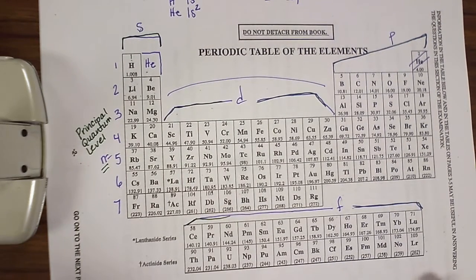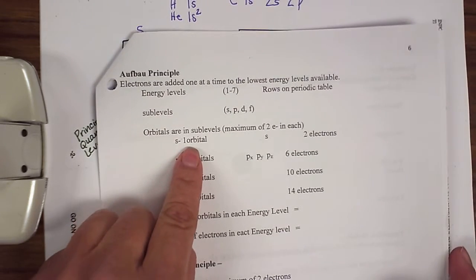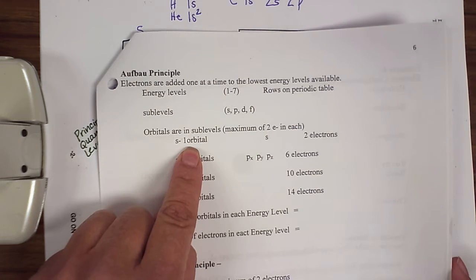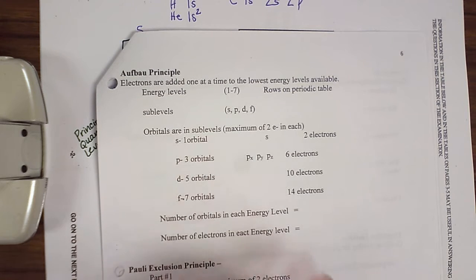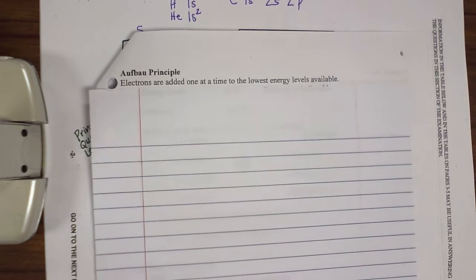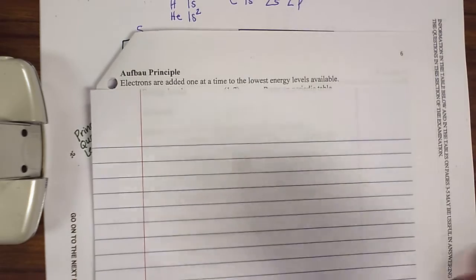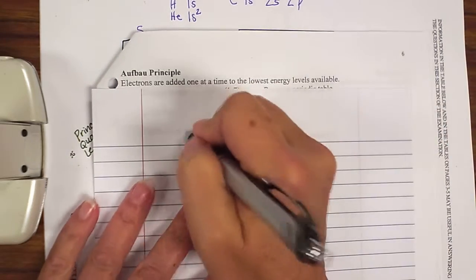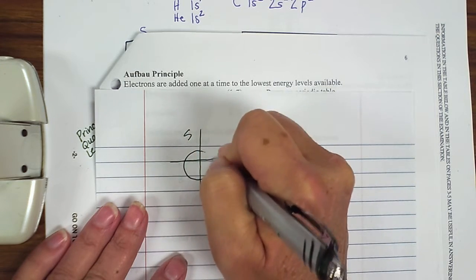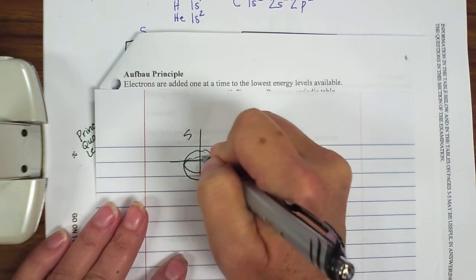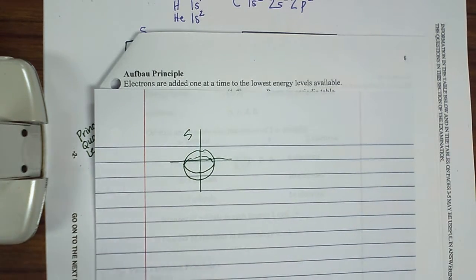So why does it cover this many? Well, the S sublevel has 1 orbital. And the reason that it's 1 orbital is because it's not actually considered to be an orbital. It's actually considered to be an orientation. So you don't have to write this down. I'm just trying to explain, and then we're going to do that tomorrow, all right? So the S sublevel has 1 orbital. It's actually an orientation.